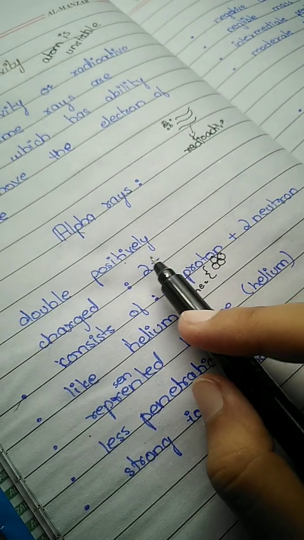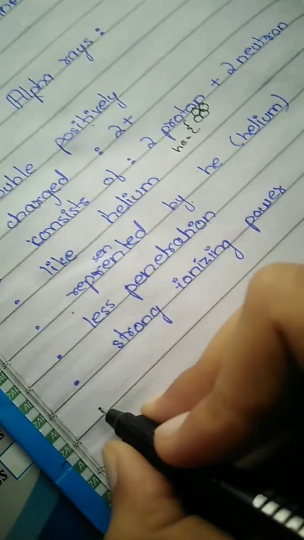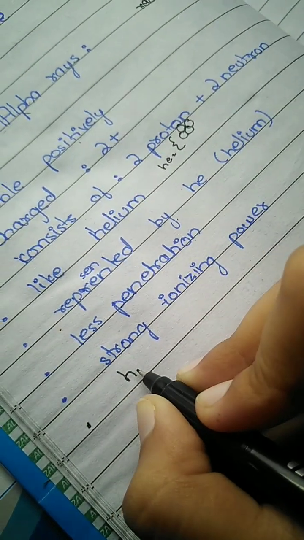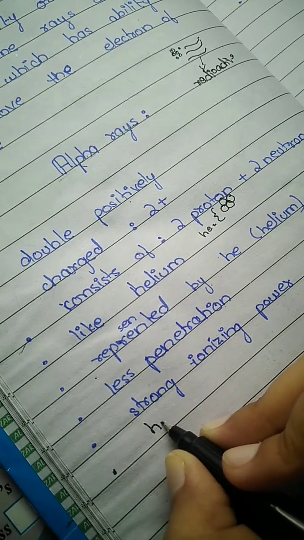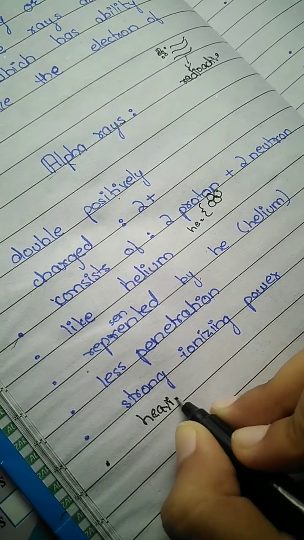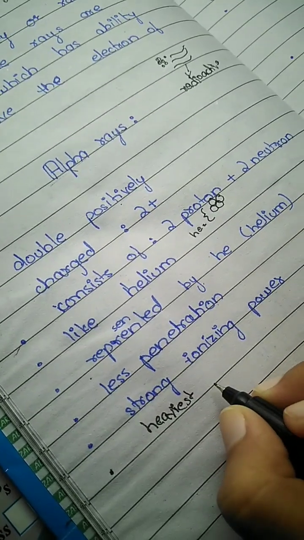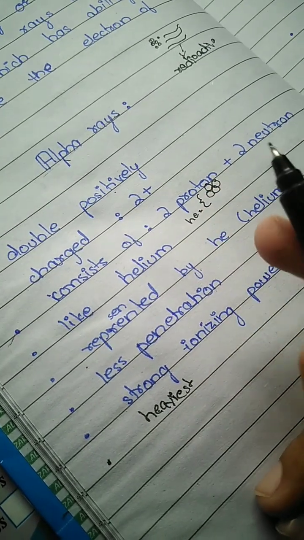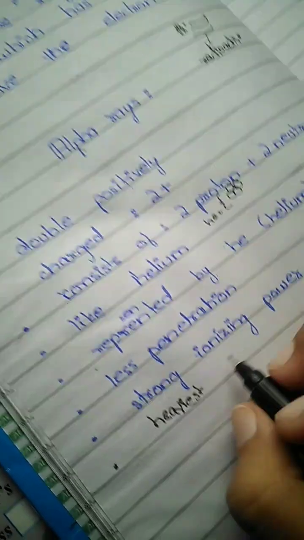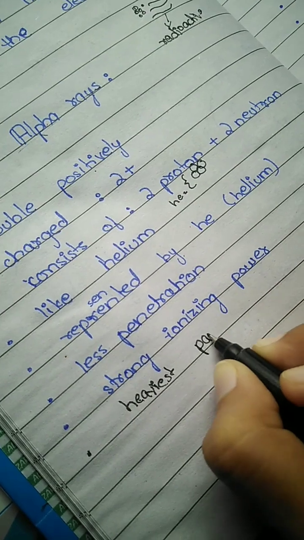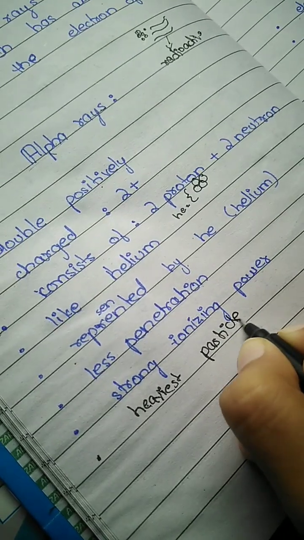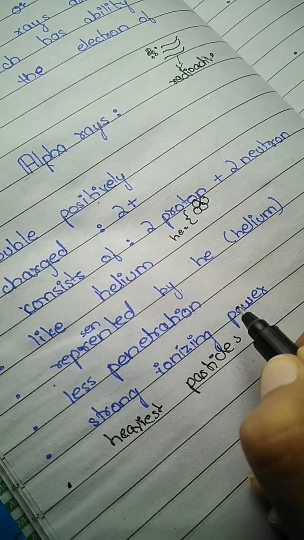So the alpha particles are the heaviest because they contain more mass and more charge. So these are the heaviest particles. Strong ionizing power.